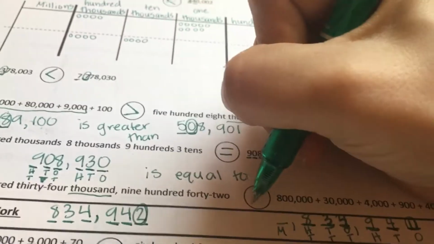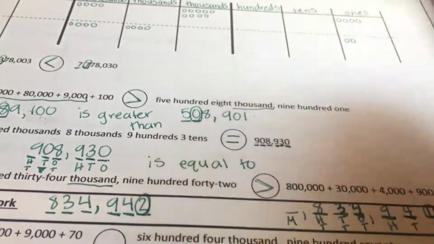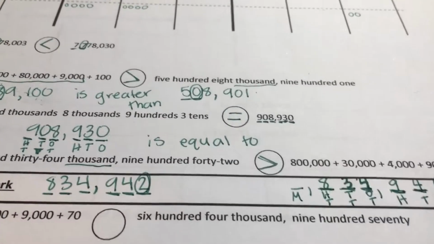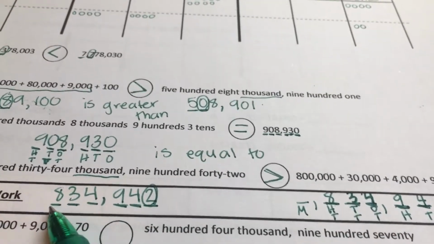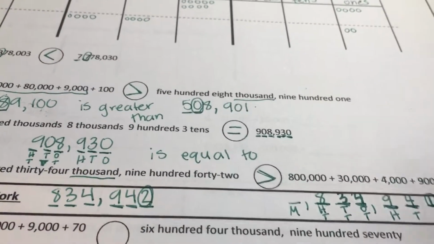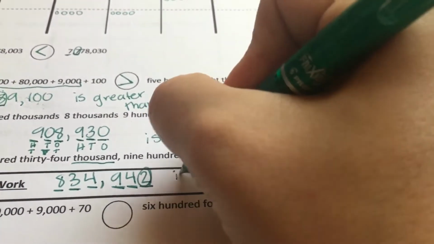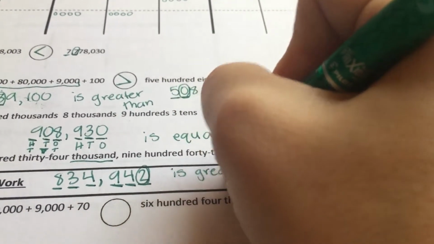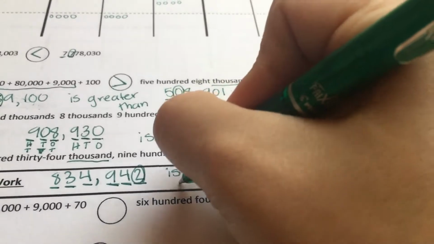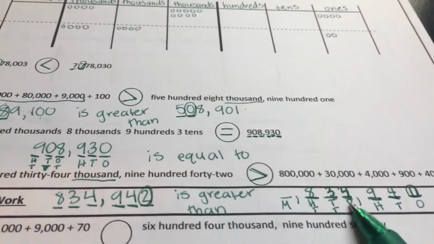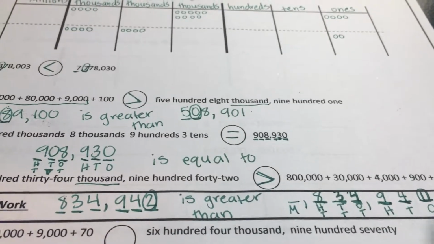So our alligator's going to want to eat the greater number. So we can say 834,942 is greater than 834,941.